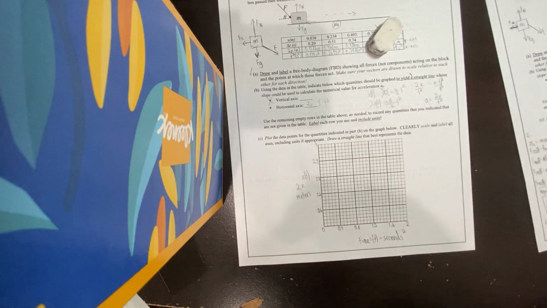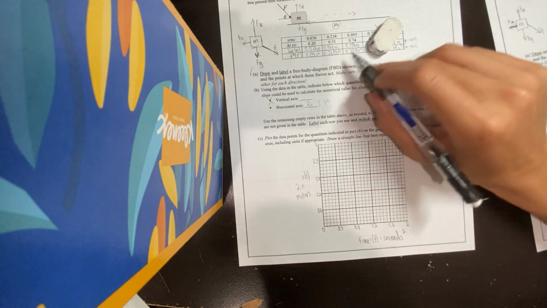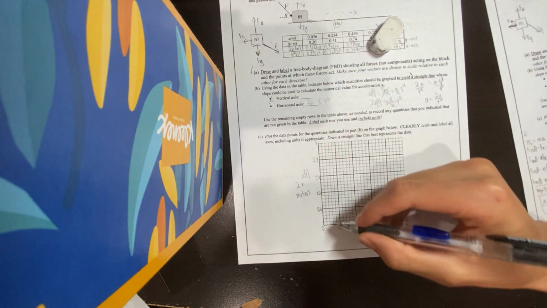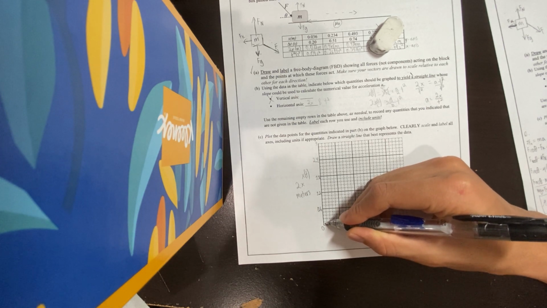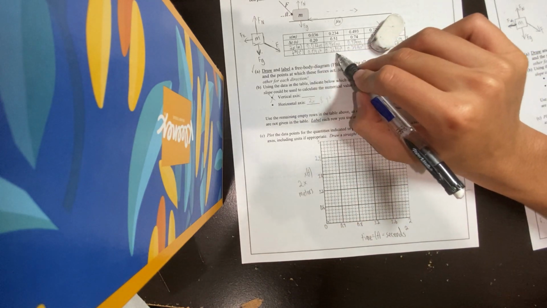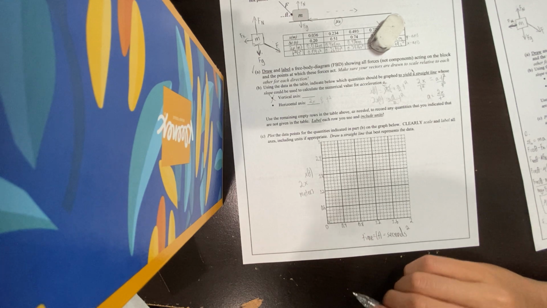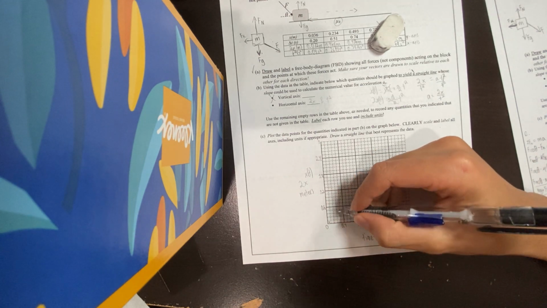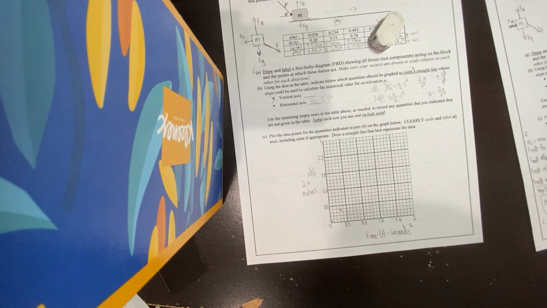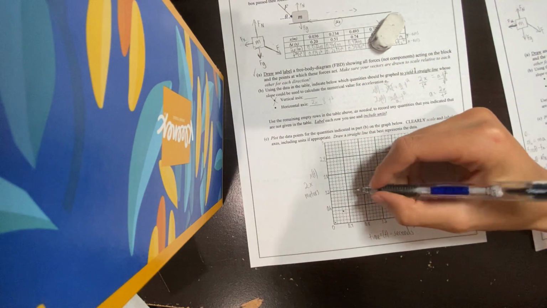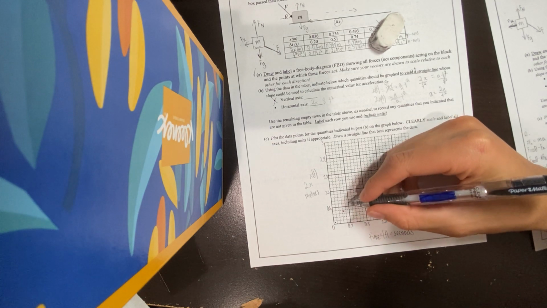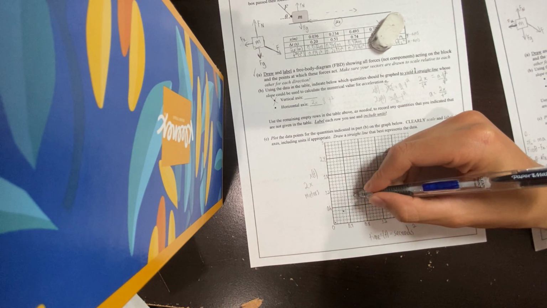Now we just graph the data down. It'll be 0.4 and 0.072. It'll be about somewhere down here. And then we have the second point, be somewhere right here, about right here. And the third point, which is going to be somewhere right over here.